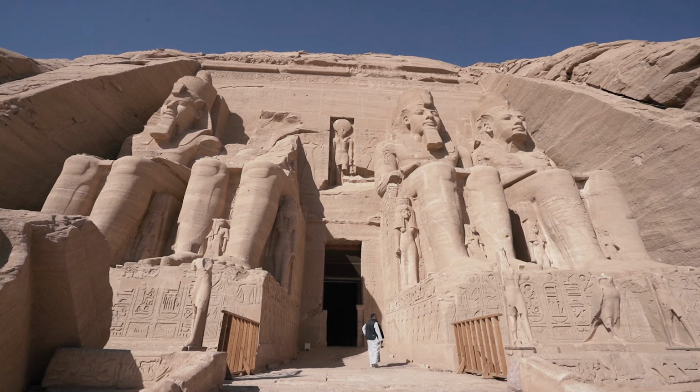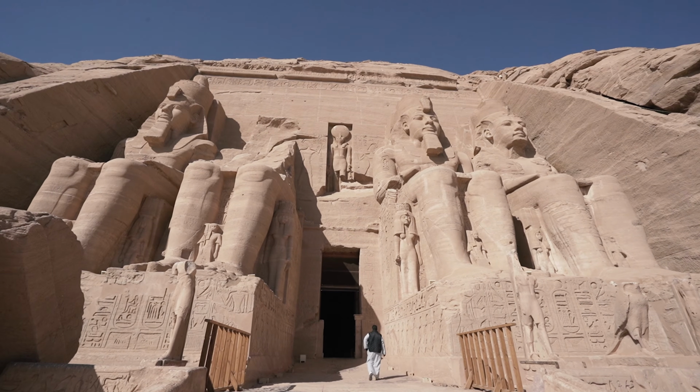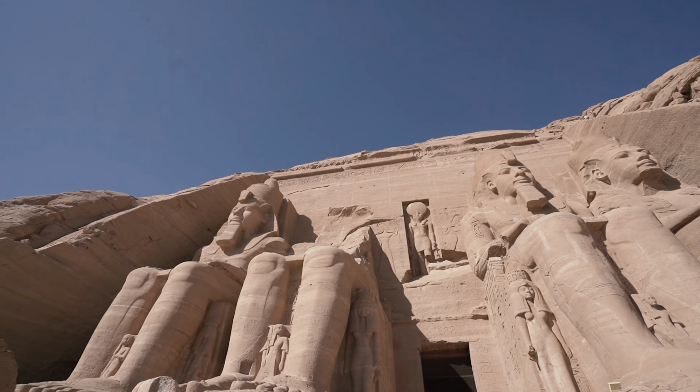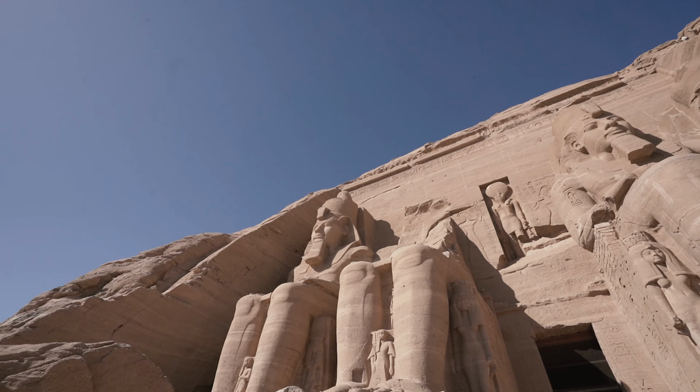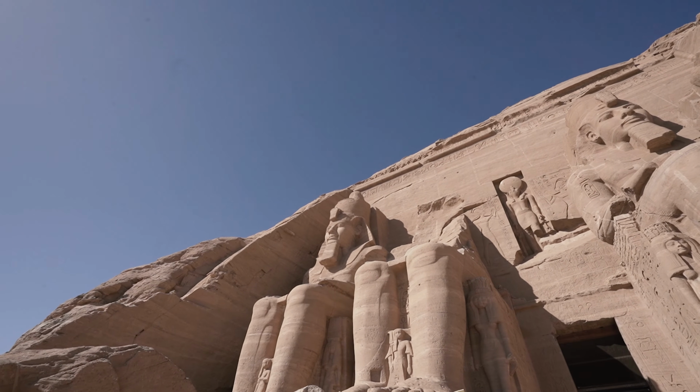Now the temple is located near the border with Sudan. It's a UNESCO World Heritage Site. It's carved out of the mountainside, as you can see. It was relocated in 1968 due to the creation of Lake Nasser.